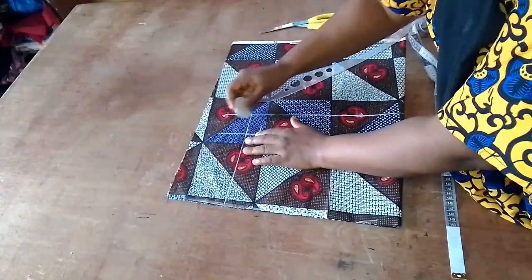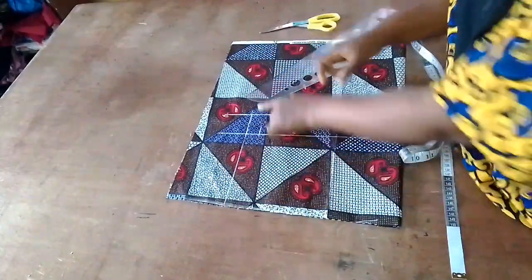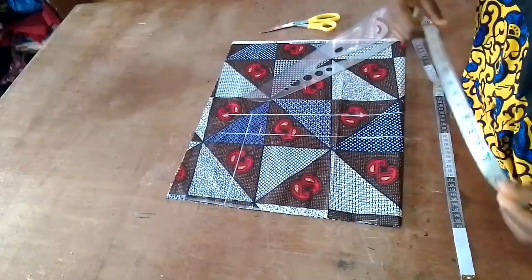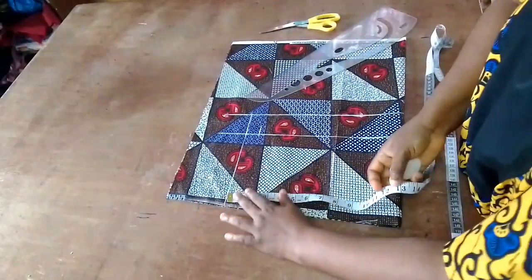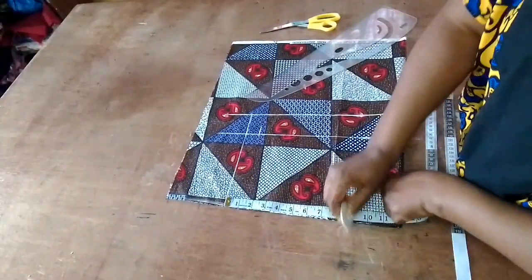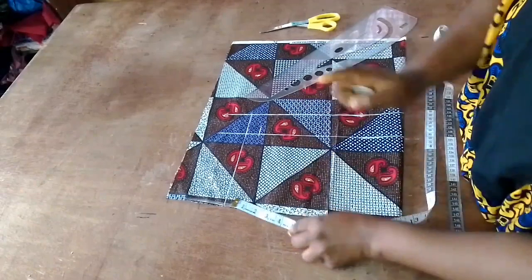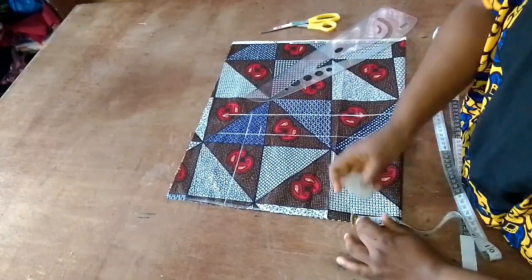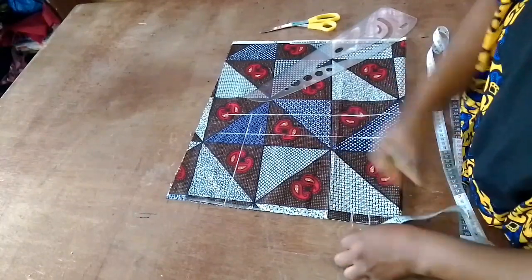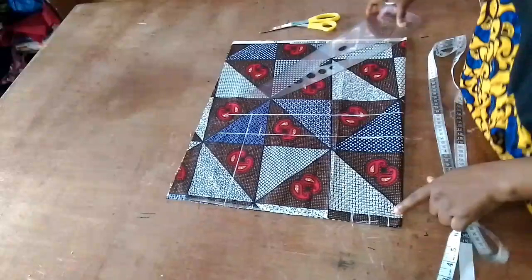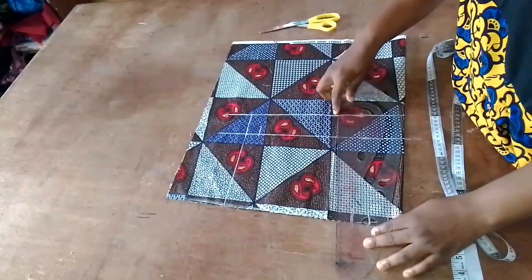And then I'll be dividing my waist measurement, my waist circumference by 4. Whatever I have, I'll mark it, and then I'll add 1 inch for that, and of course 1 inch sewing allowance. And whatever I have right there, I'll be connecting it to my hip line.